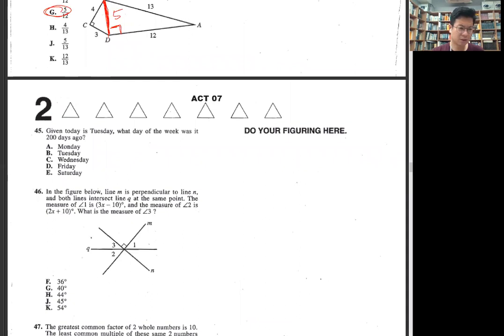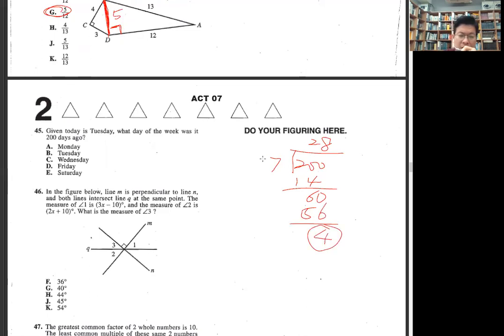Given today is Tuesday, what day of the week was 200 days ago? So 200 days is how many weeks? 7 times 2 is 14, 7 times 8 is 56, so this is 28 weeks and 4 days ago. We don't need to worry about the 28 weeks because it repeats.